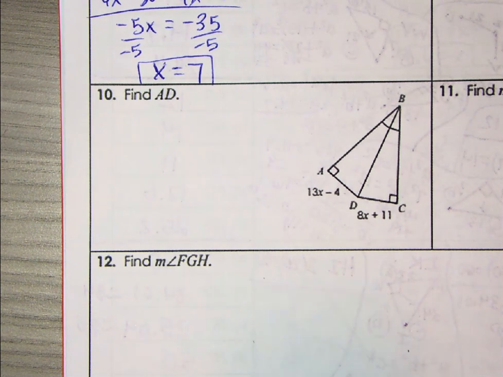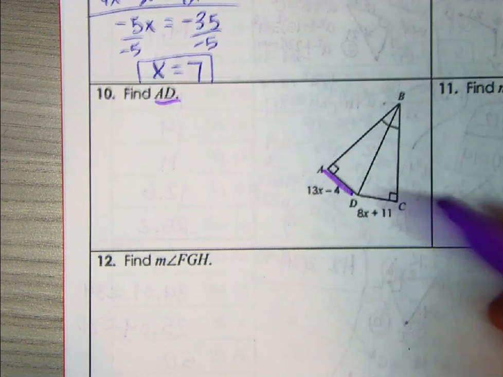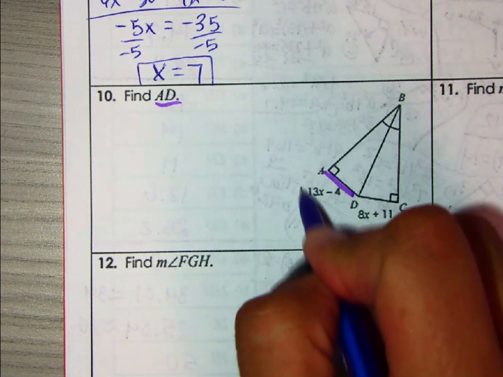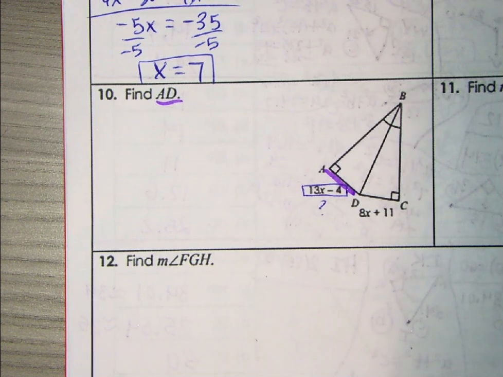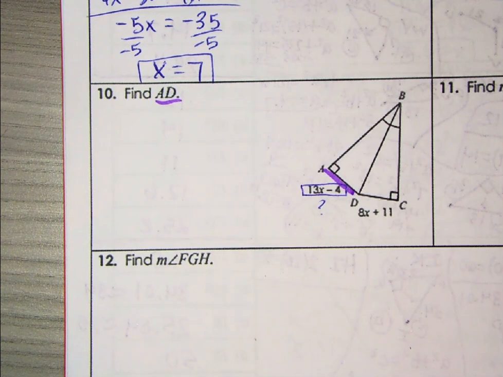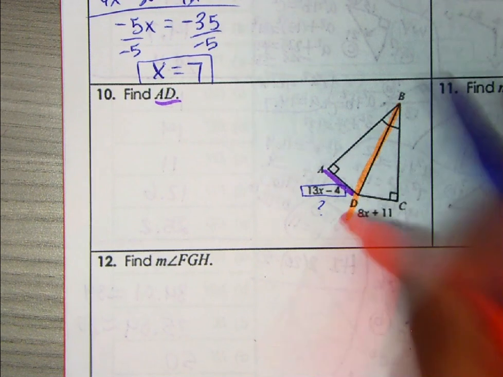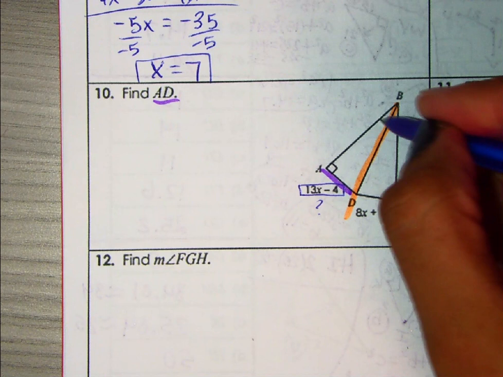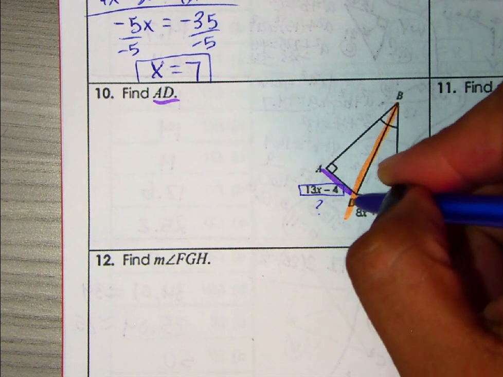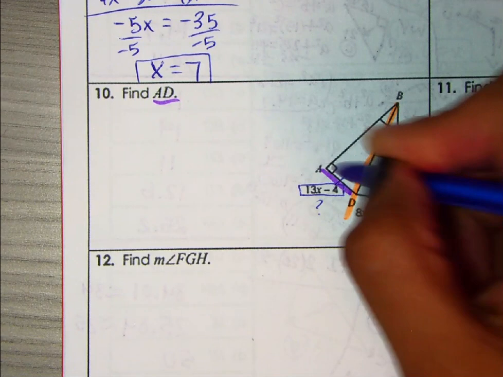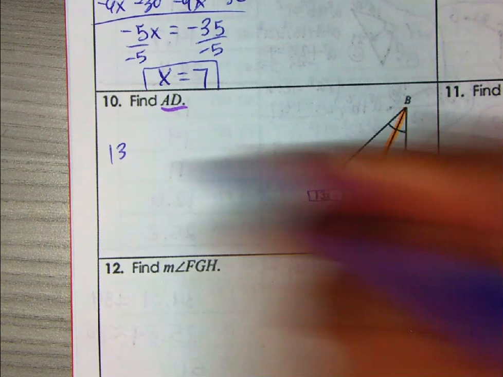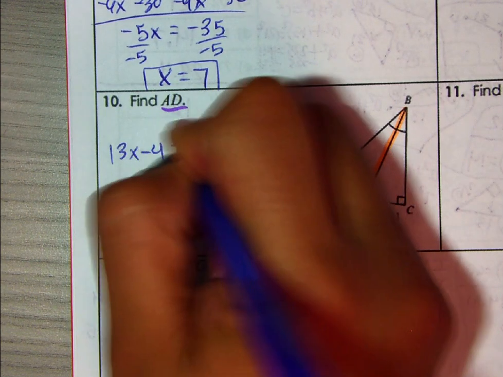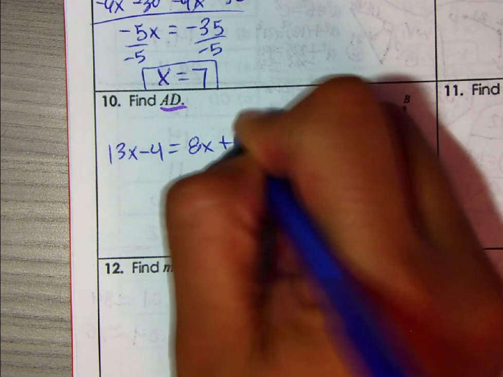It's a little different. This one's asking you for AD. So AD, it's this part only. So that means we're going to use this expression to find that answer. But first we need to find what x equals. To find what x equals, we apply the theorem of an angle bisector. So if these two are marked as congruent, that means this is an angle bisector, which makes these be congruent because of that 90-degree. Then we're going to write an equation of 13x minus 4 equals 8x plus 11.